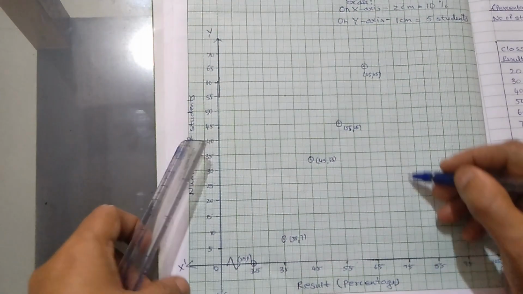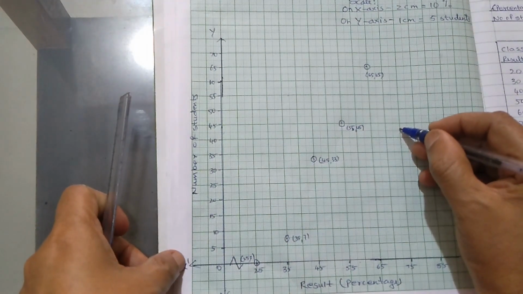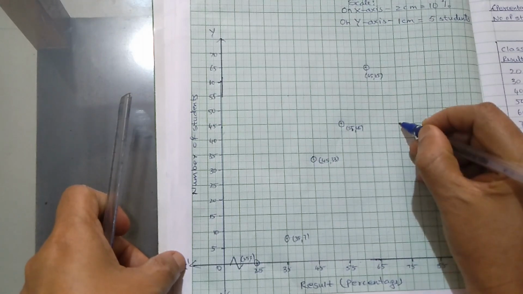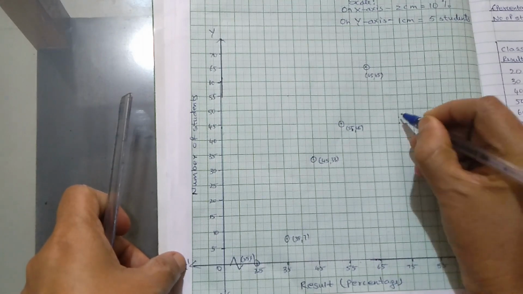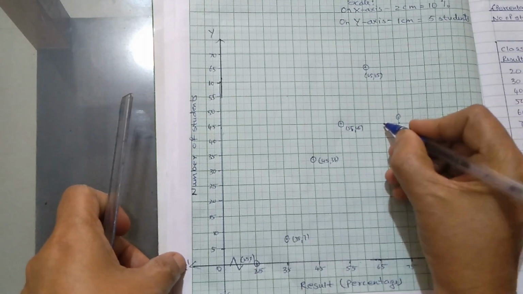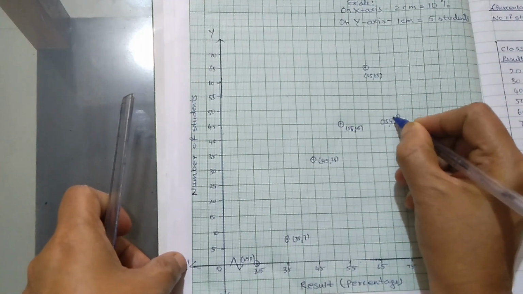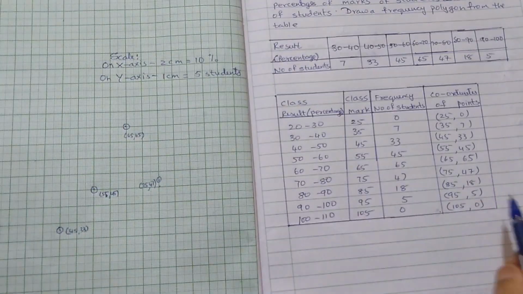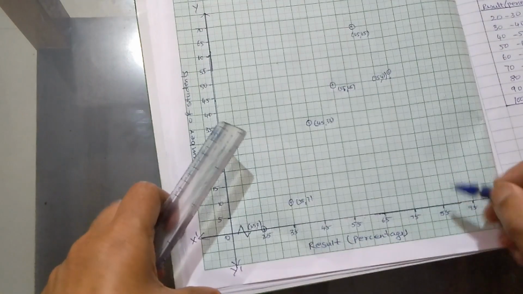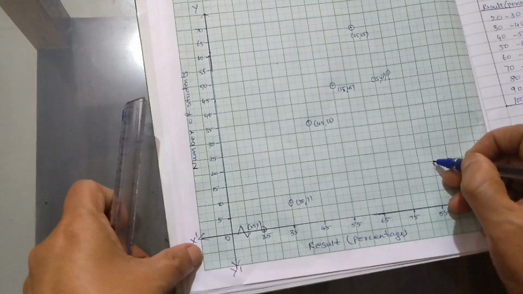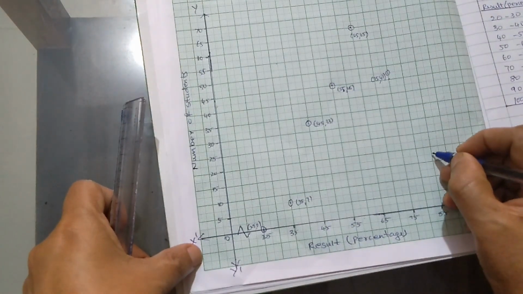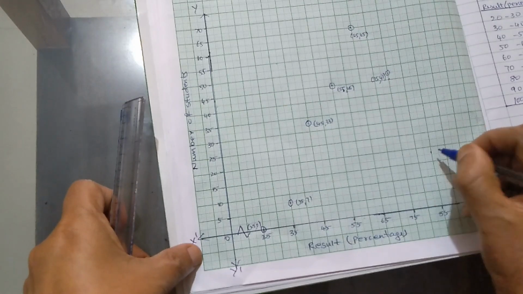So 75 and 47 will be the fourth line. So 75 and 47. Next one is what? 85 and 18. This is 15. 18 is the sixth line.